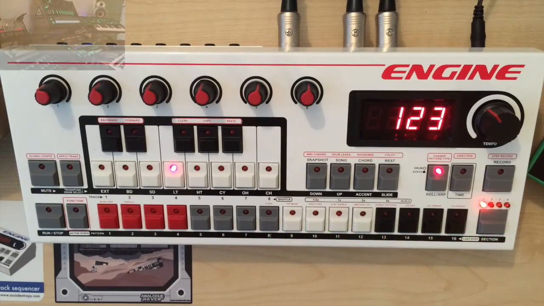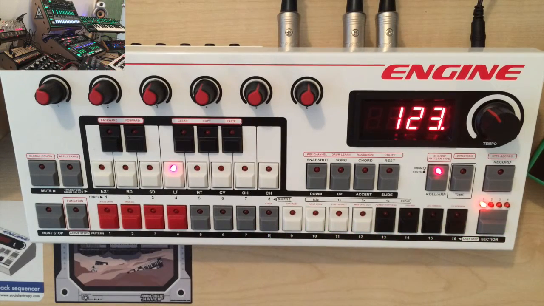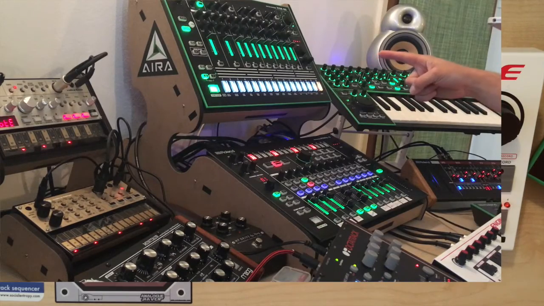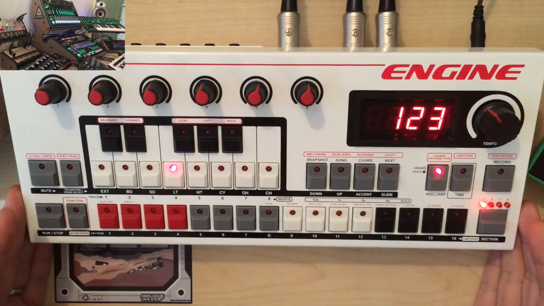Hello, welcome back. Today I'm going to show you how you can sequence drums on the engine. Last time we looked at sequencing hardware synthesizers. Today we're going to look at sequencing drums, and to do that I'm going to be using my TR8 as the drum machine and of course engine to sequence the drums.